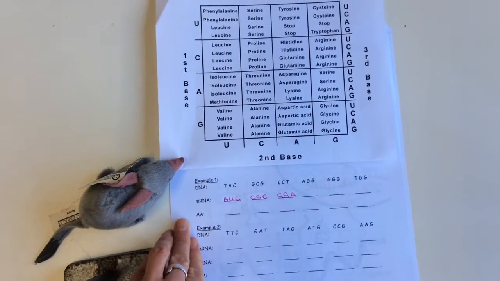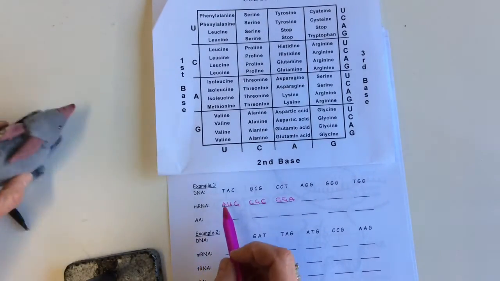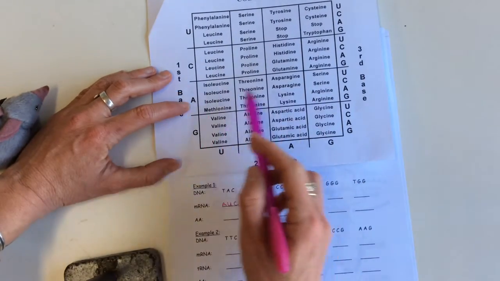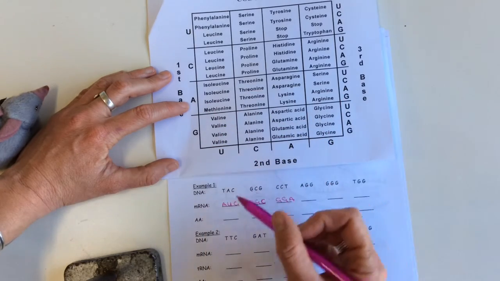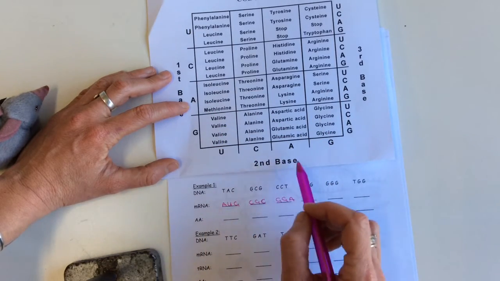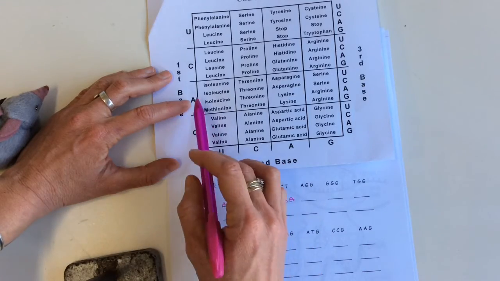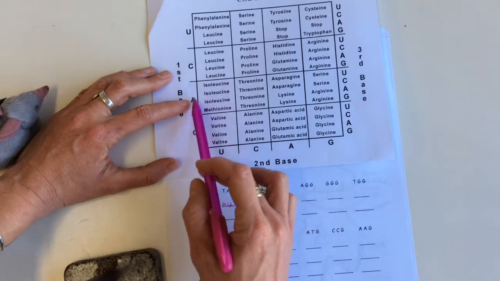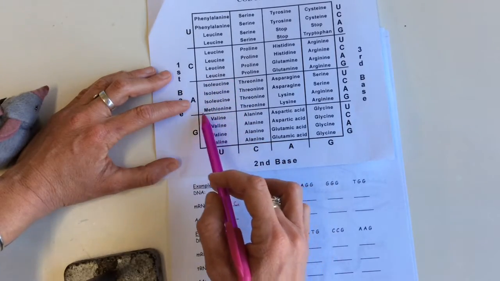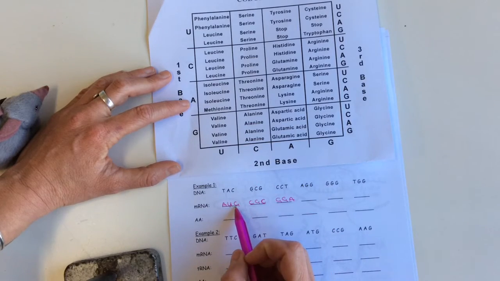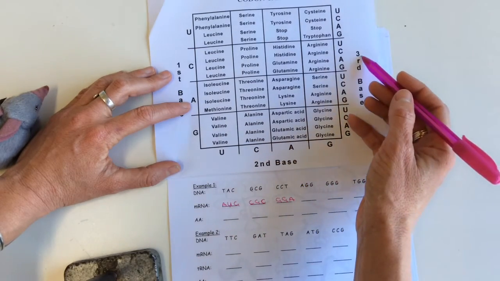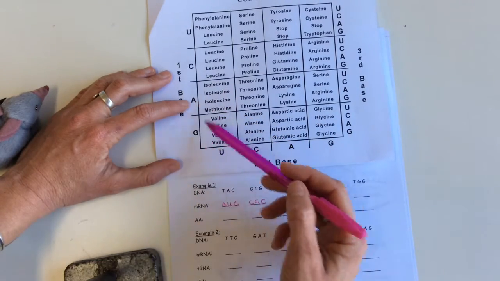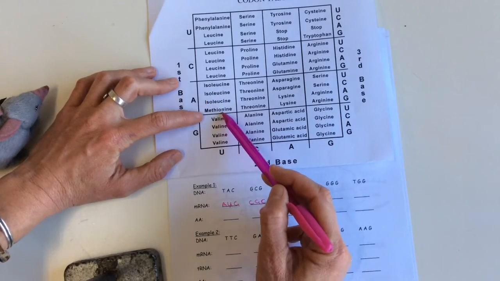All right, so my amino acids of my messenger RNA, there's an A, so the first base is an A. I'm looking in this row here. The second base is a U. So I'm looking in this row, this column. So I'm actually looking in this box here. So it's either going to be isoleucine or methionine. The last one is G. Now if we come over here, our third base, our G is down the bottom. So remember we're in this square because the first one was A and then it was U. Now it's G. It's going to be methionine.